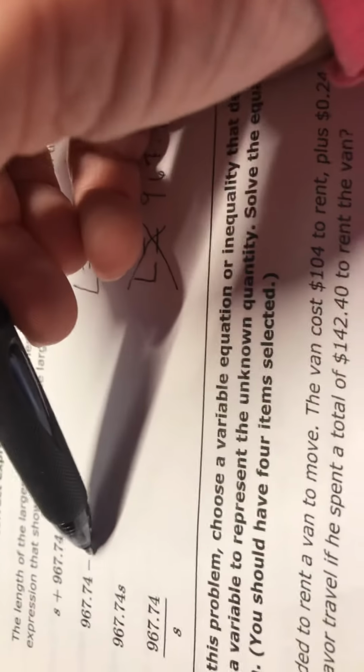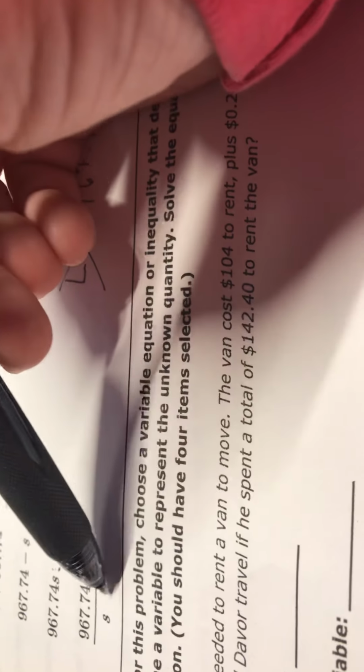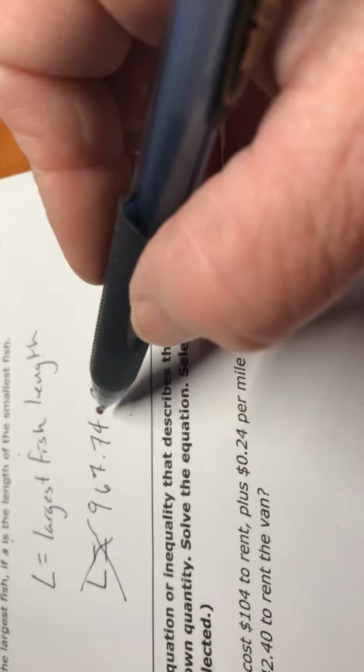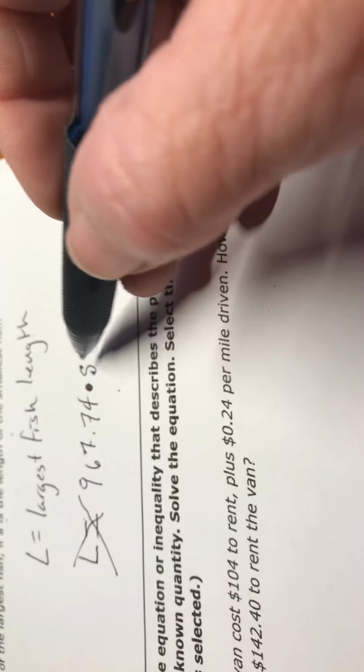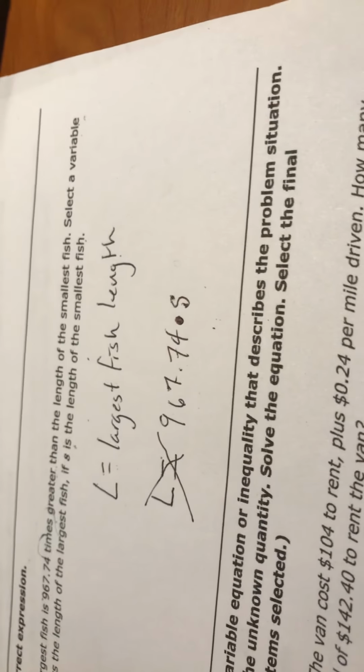So it's not plus, it's not minus. Those two are next to each other. That means multiplication. This is a fraction. Fraction means division. So that's what it looks like. And it looks very similar. You don't have to have the dot. You can put the letter right up next to it. Same difference, okay?